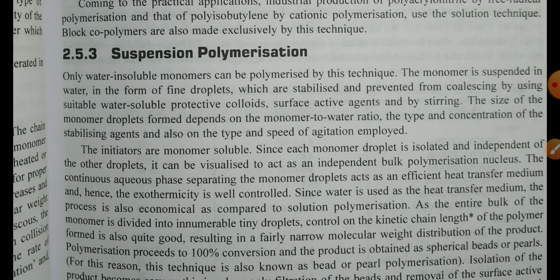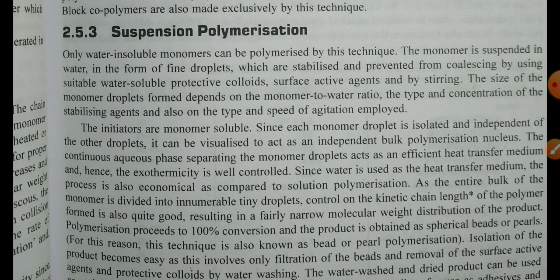Again, repeated: only water-insoluble monomers can be polymerized by this technique, and the monomer is suspended in water in the form of fine droplets, which are stabilized and prevented from coalescing by using suitable water-soluble protective colloids, surface active agents, and by stirring. The size of the monomer droplets depends on the monomer to water ratio, the type and concentration of the stabilizing agent, and also on the type and speed of agitation employed. Okay.